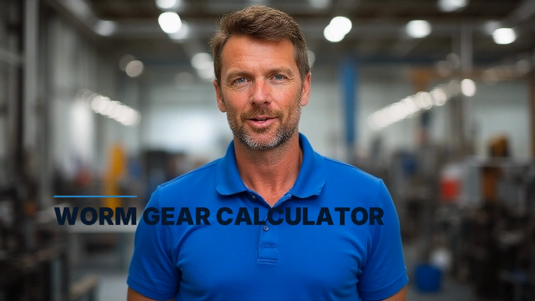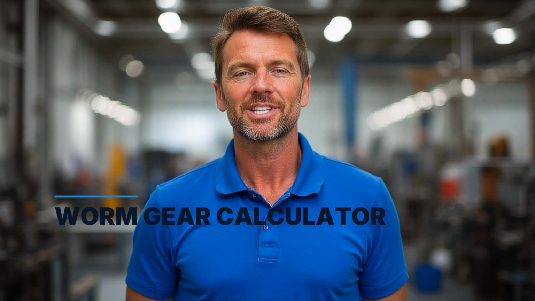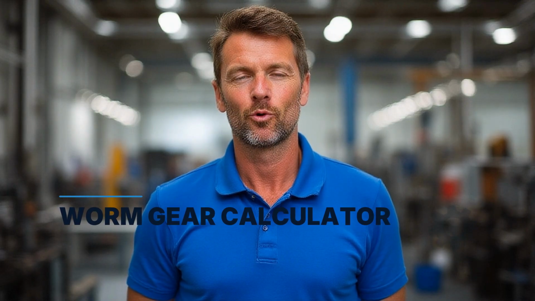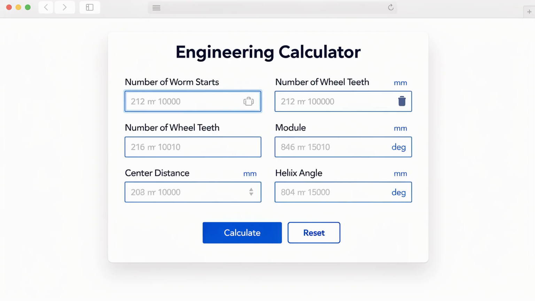This is the worm gear calculator for ratio and efficiency, which calculates gear ratios, mechanical efficiency, and self-locking status for worm gear systems. Let's look at the 4 input fields.